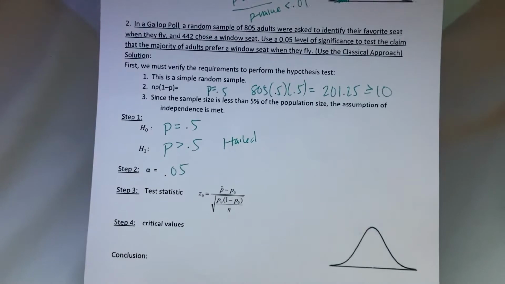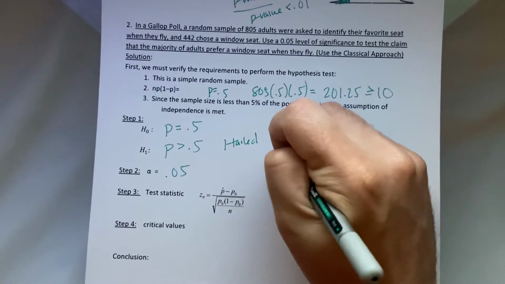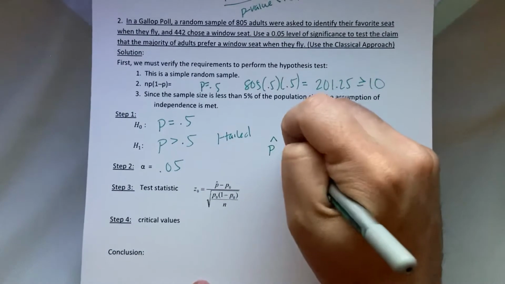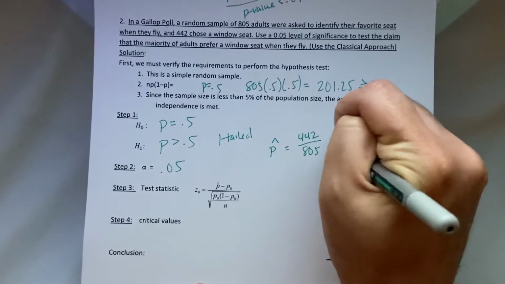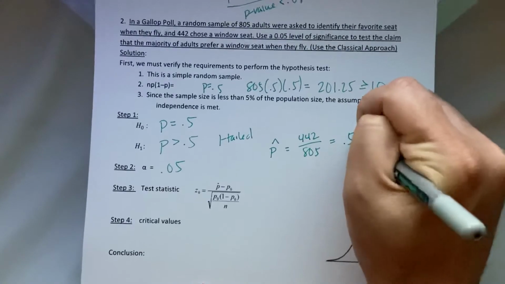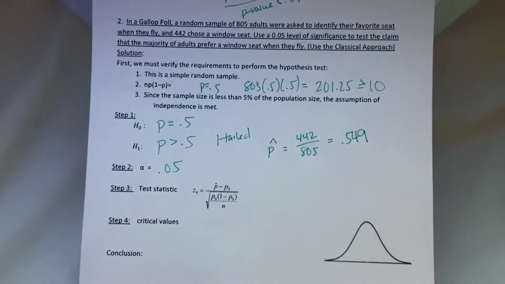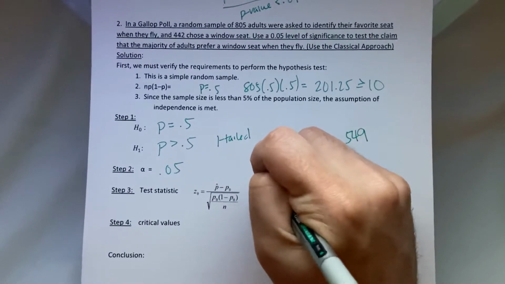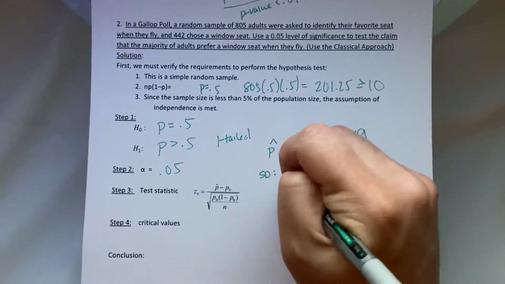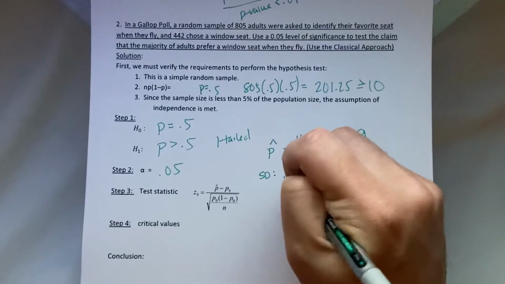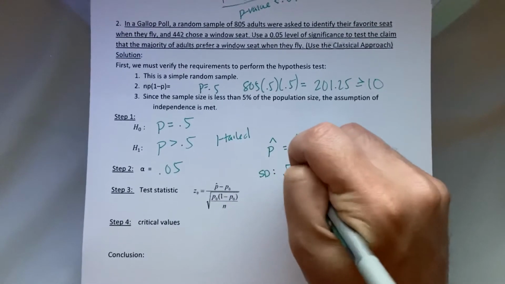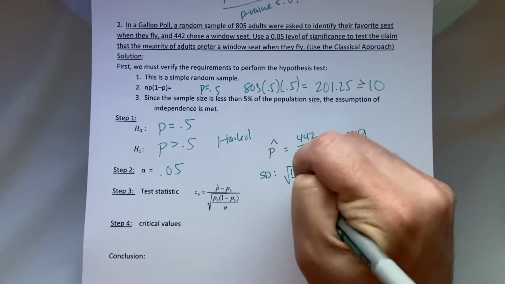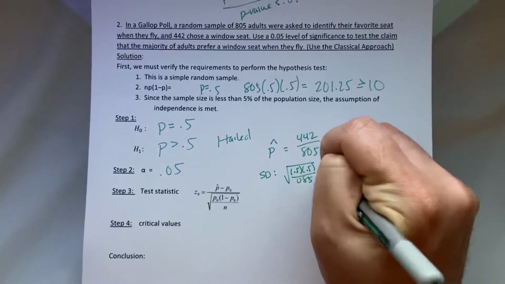So what is our test statistic? P hat. It's what happened in our data. So that's 442 out of the 805 people said they preferred a window. That's 0.549. Okay, what is our standard deviation? That's the square root of this denominator here: 0.5 times 0.5 over 805.